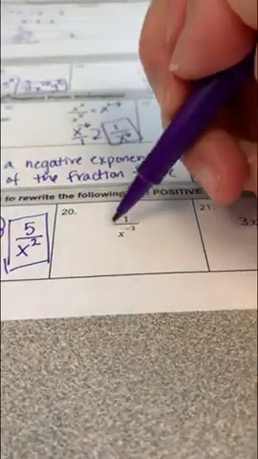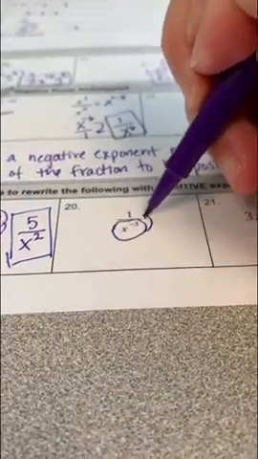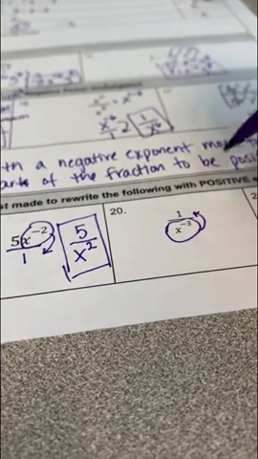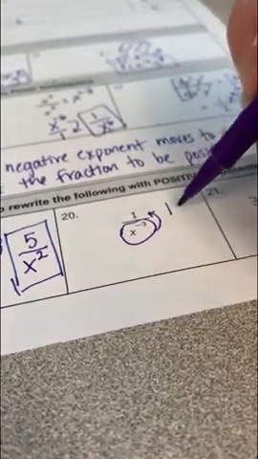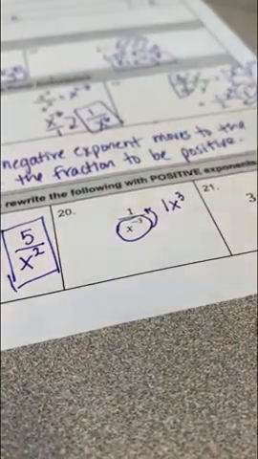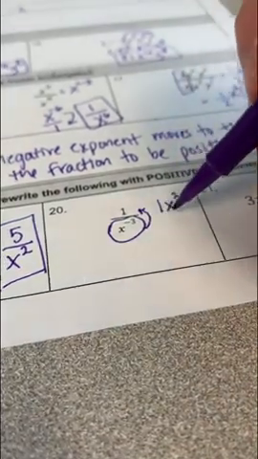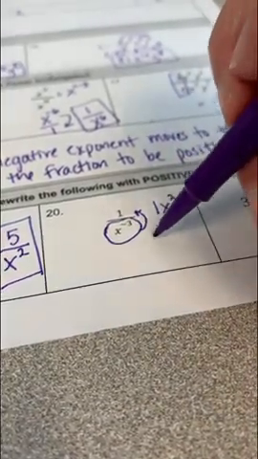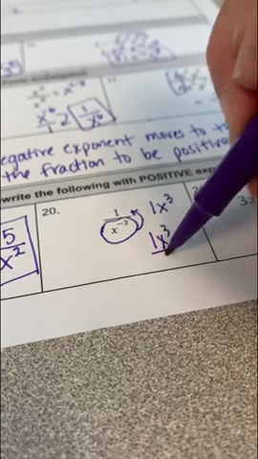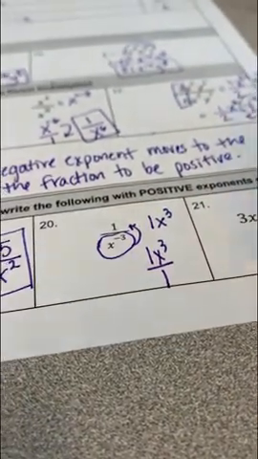Now in number 3, we have one on the bottom. So it's going to move to the top to be positive. So the 1 is going to sit there. X to the 3rd will join it. Now if you want to make it as a fraction, you can make it 1x to the 3rd over 1, but really they mean the same thing. It's up to you.